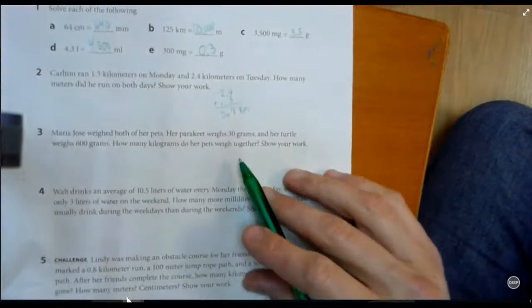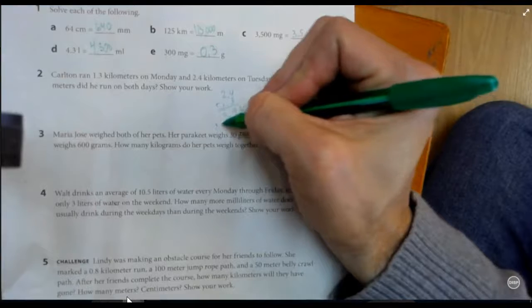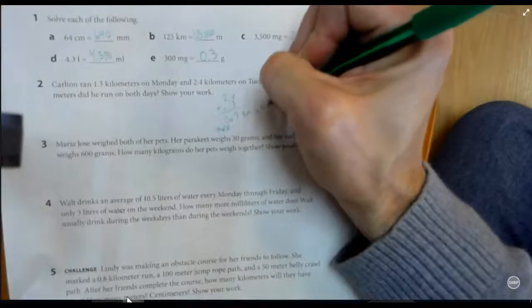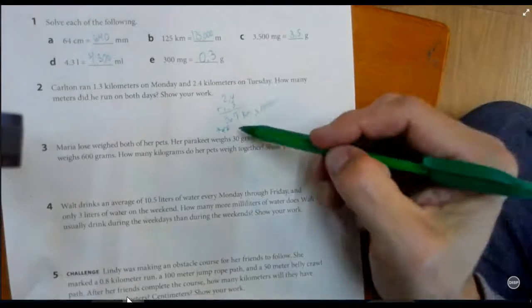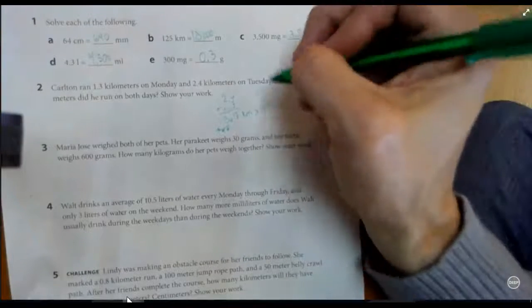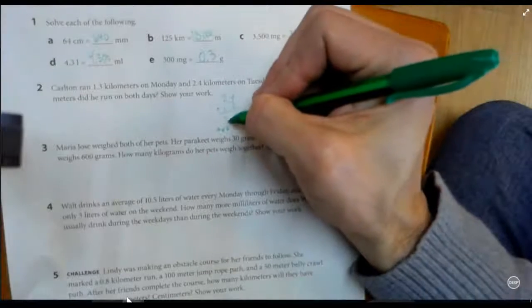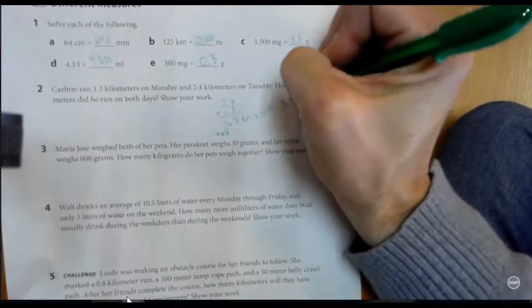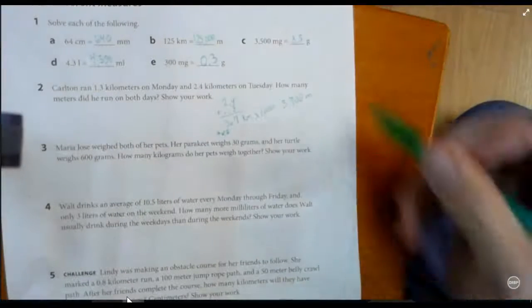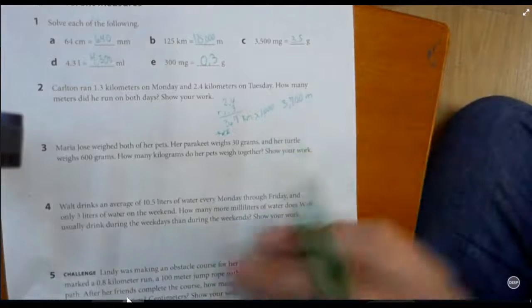I need to think about meters. So I have to multiply that by 1,000, which again means that I am shifting that place value to the left 3 spots. So that's tens, hundreds, thousands. So I'm going to get my 3,700 meters. Again, if you're not labeling your answer, you're not 100% correct.